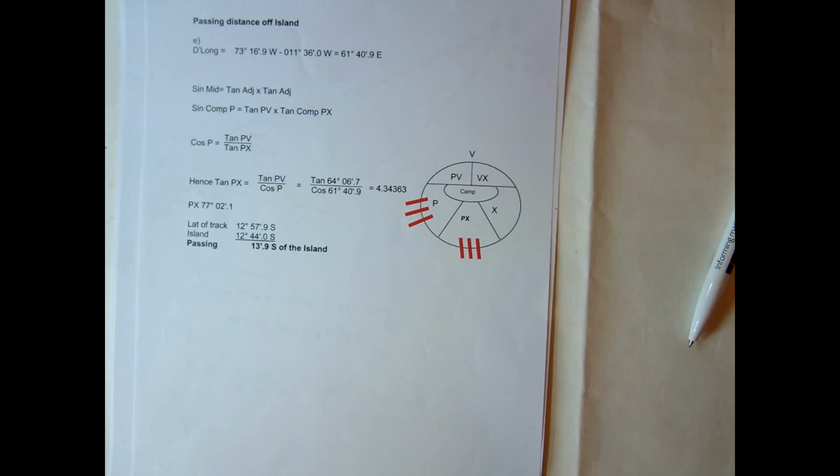But they always follow a similar pattern: initial distance, courses, vertex, passing distance. And the passing distance is, once you've got the previous three values, quite a straightforward part of the problem, providing of course you name it the right way. As you can see, this one is, I believe, south of the island.